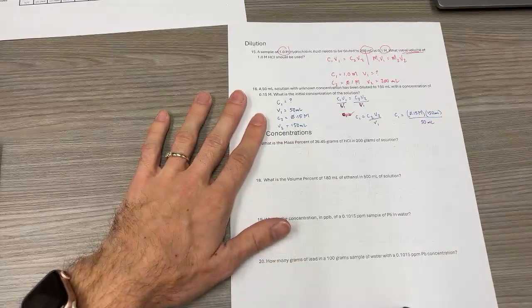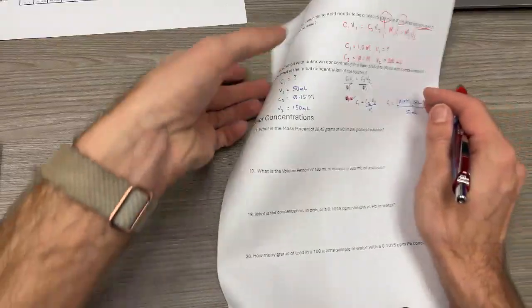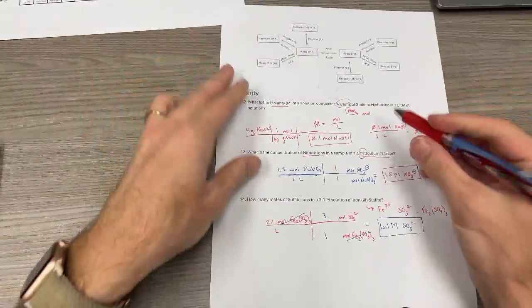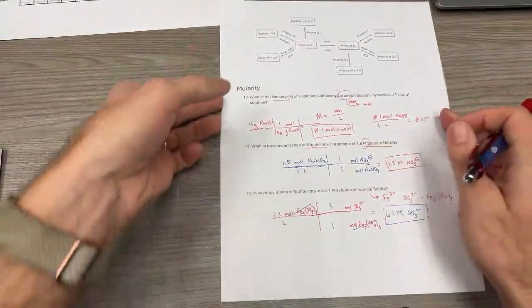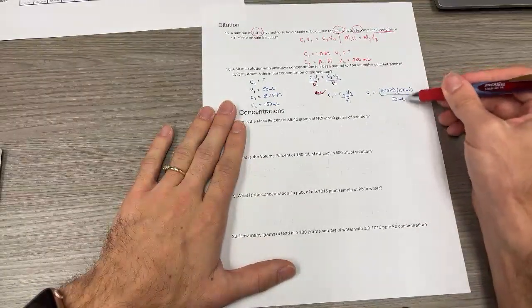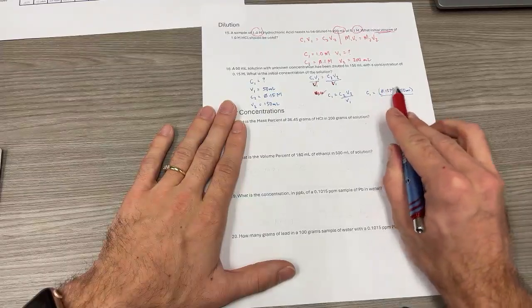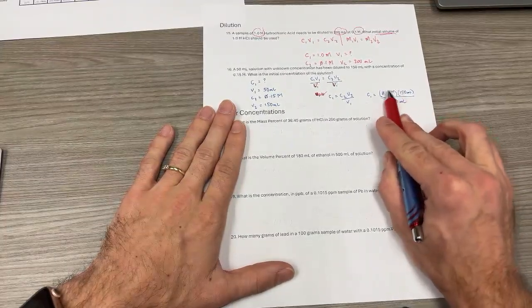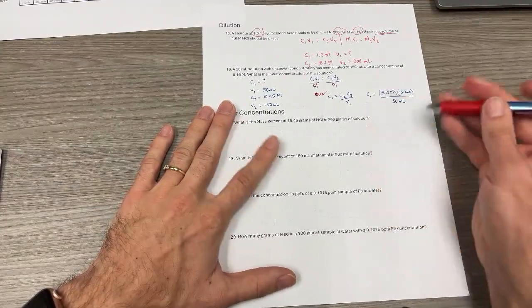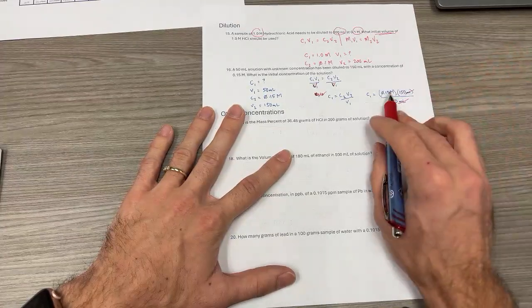It is true that molarity has embedded within it units of moles per liter. But it doesn't matter that my volume here is written in milliliters instead of liters, because molar is completely contained within here. Milliliters and milliliters cancel. I'm left with units of molar.